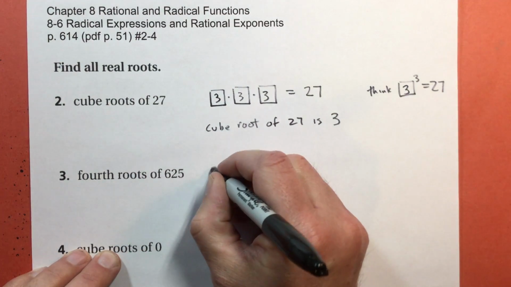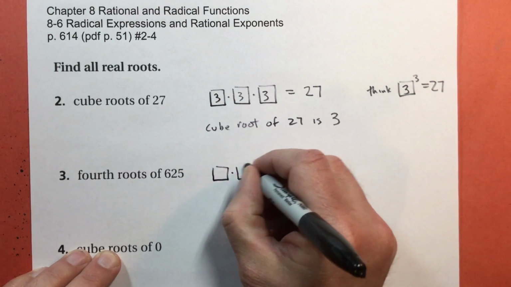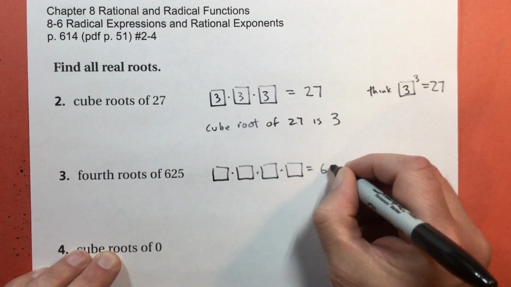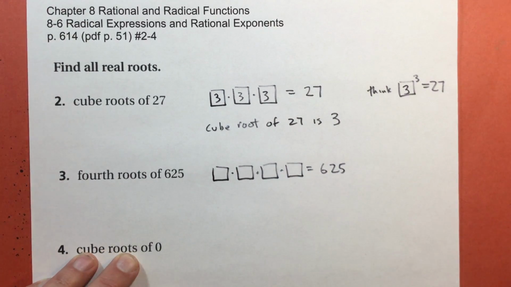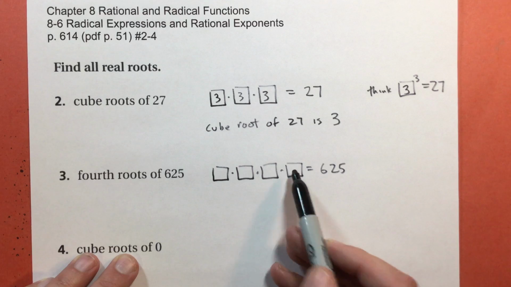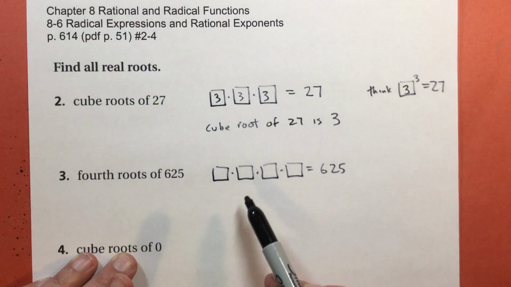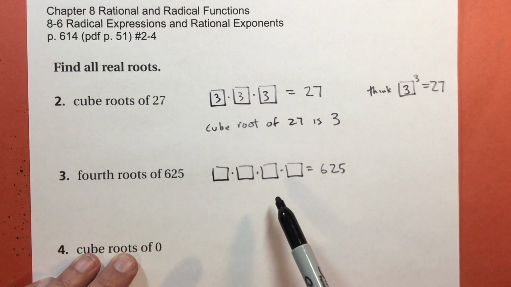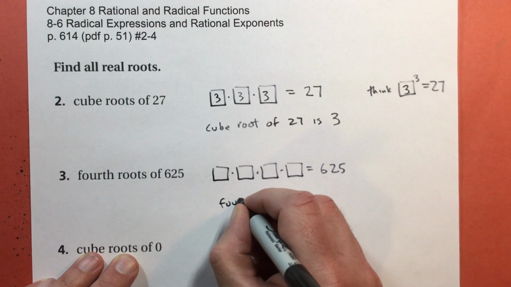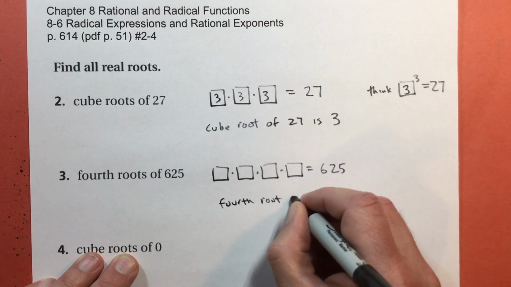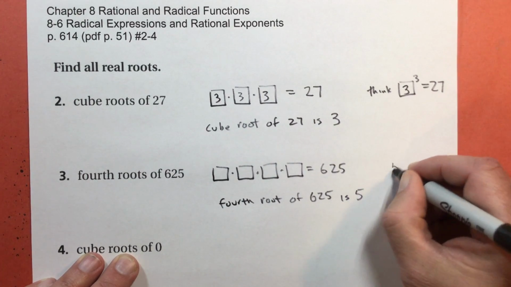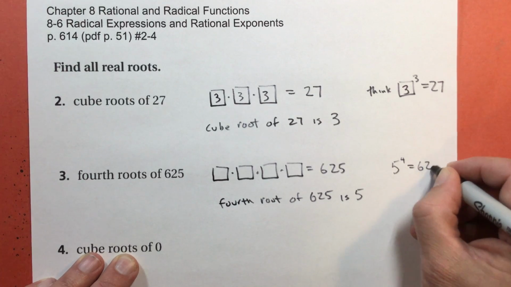The fourth root of 625, same idea. What number times itself again equals 625? So what number goes in that box? And it'll be the same as that, and that. Okay, so it's not going to be 1, it's not going to be 2, it's not going to be 3. You can try 4. You eventually end up with 5. So the fourth root of 625 is 5, because 5 to the fourth power equals 625.